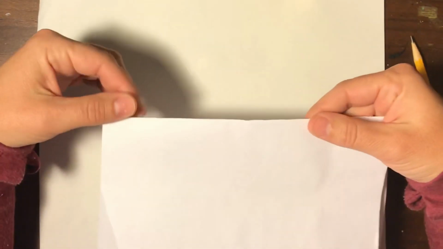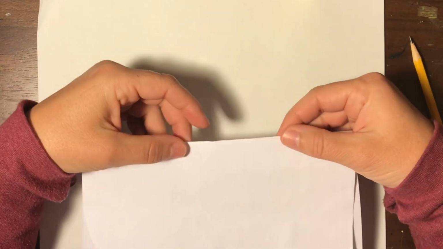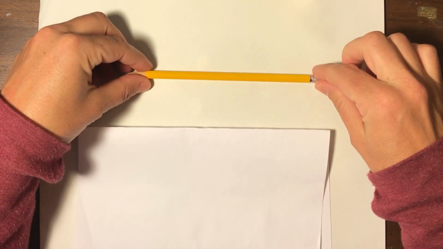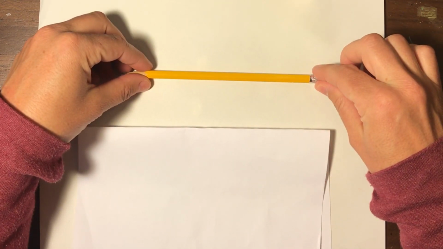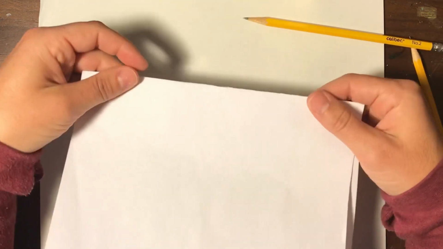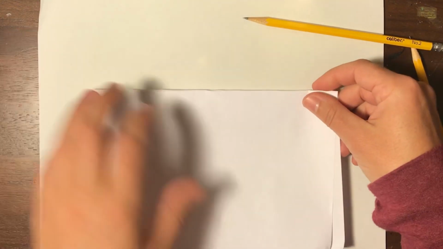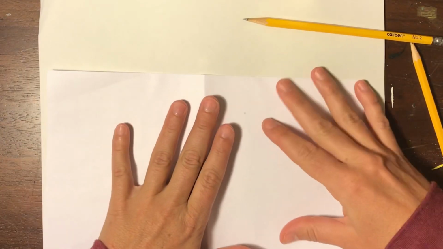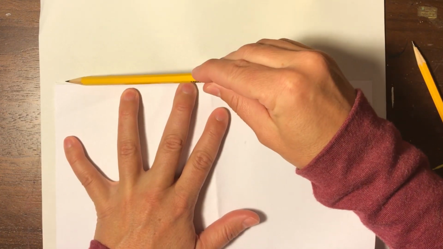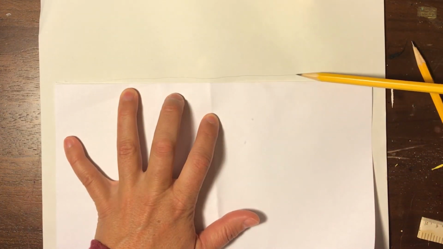So first thing that I would like you to do is get a straight edge. So it could be a ruler. If you don't have a ruler, you can use the edge of a pencil. You can also use another piece of paper. So I have another piece of paper right here as my straight edge. So what you could do is take the piece of paper and make something that is called a horizon line.